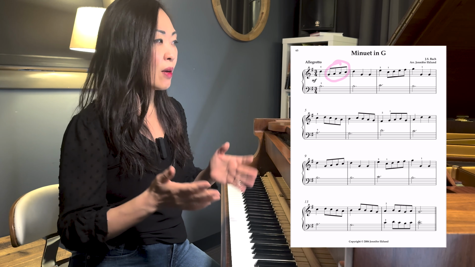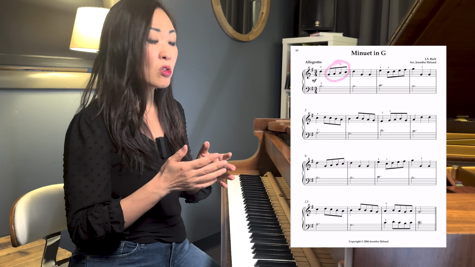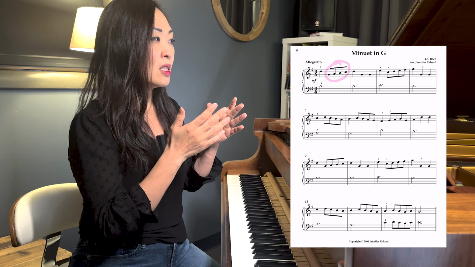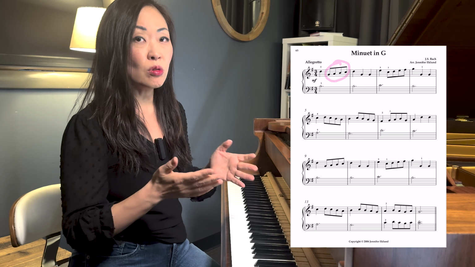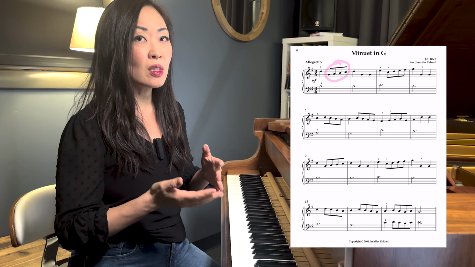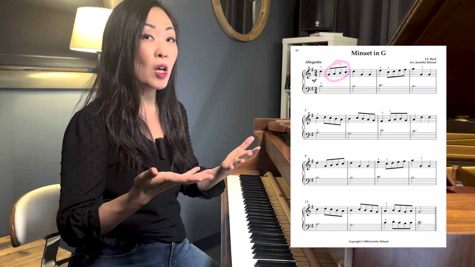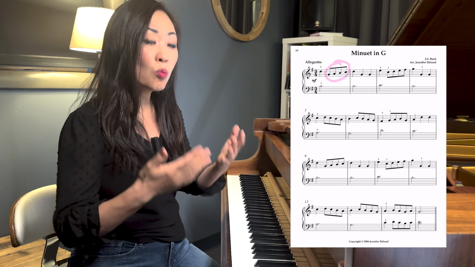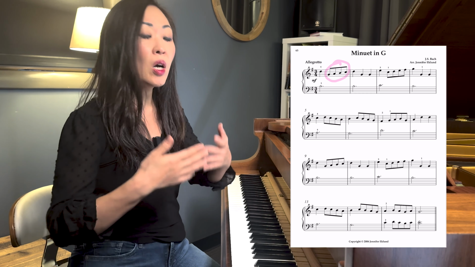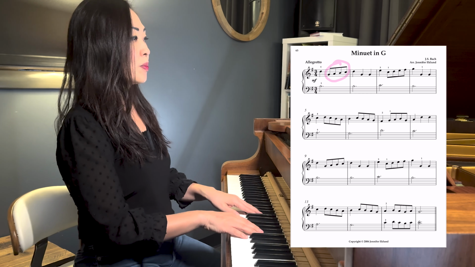You would play the same way. The main thing that you want to pay attention to is that these are divided by 2s and 4s. That helps you to understand how the beats are felt, like 1 and 2 and 3 and, 1 and 2 and 3 and.